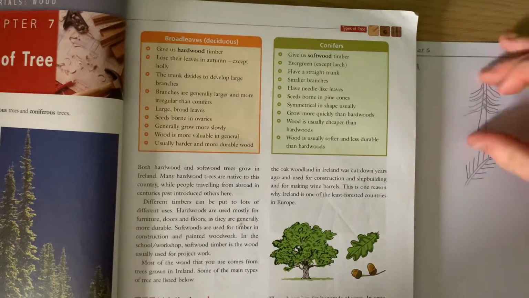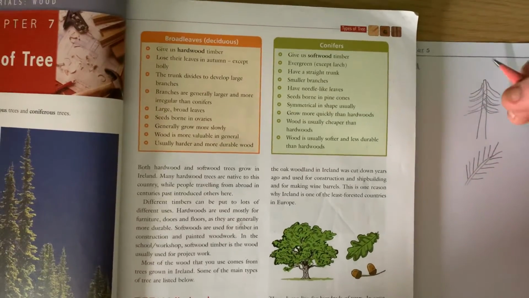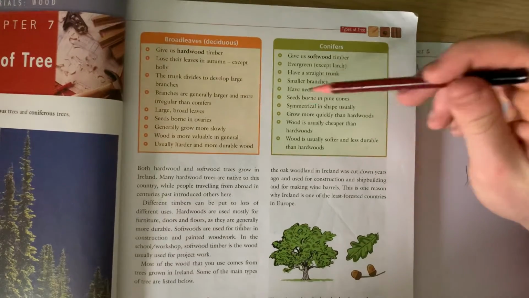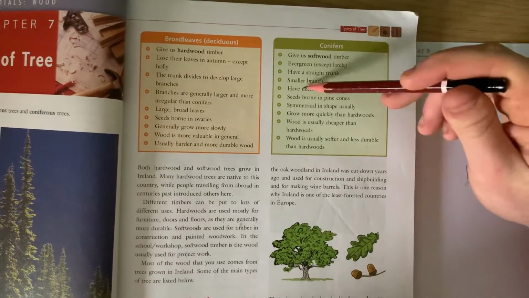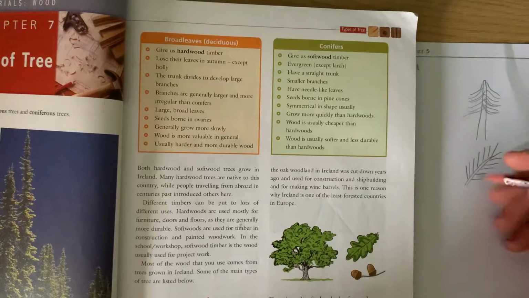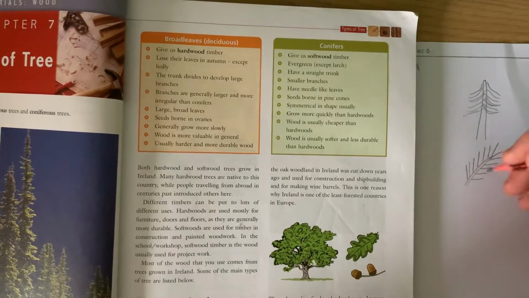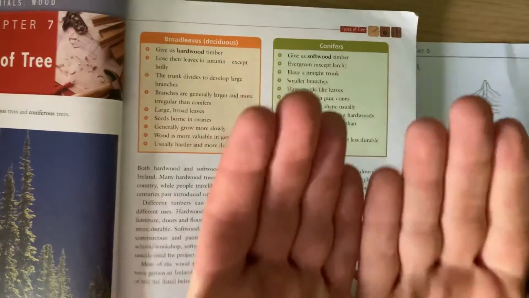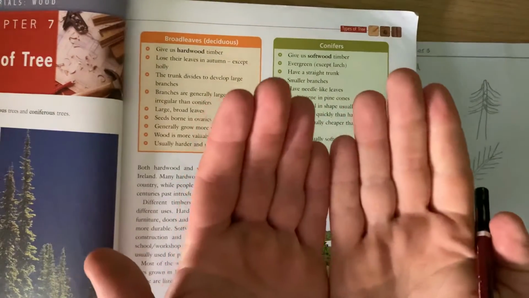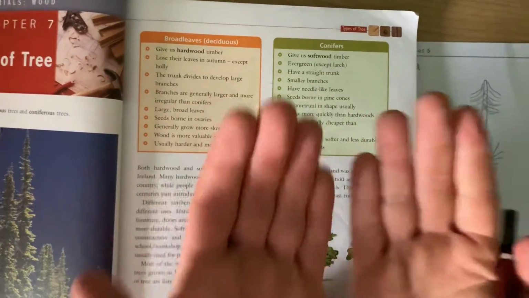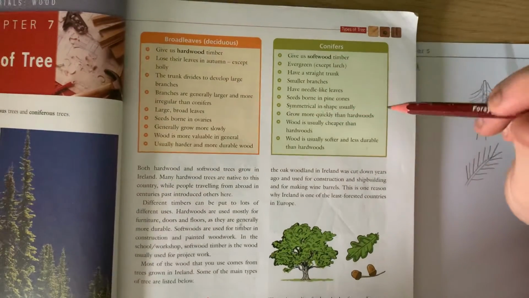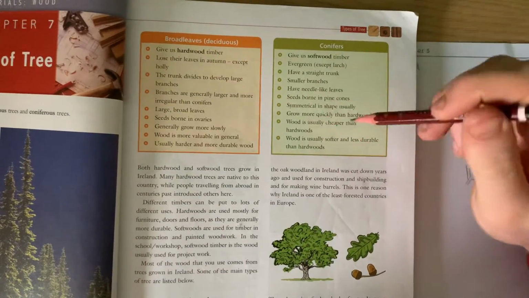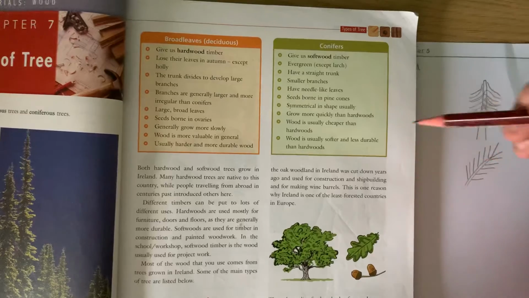But take your time and draw a better tree than that. Seeds are born in pine cones, needle-like leaves. So needle-like leaves here, remember that's their leaf there, it's just like needles. It's symmetrical in shape, so that means it's the same on both sides. So this side, the right side, is the same as the left side. Grows more quickly than hardwoods, remember we said that. Wood is usually cheaper, and the wood is usually softer and less durable.